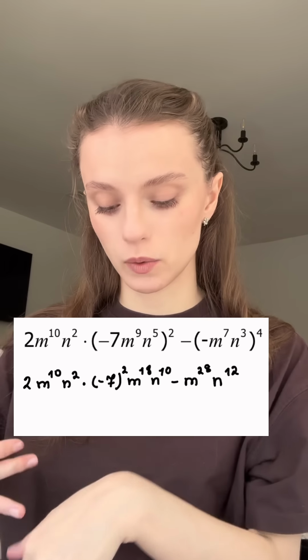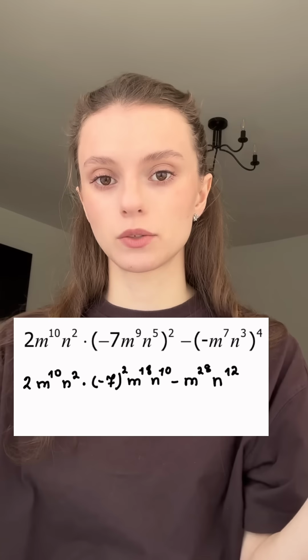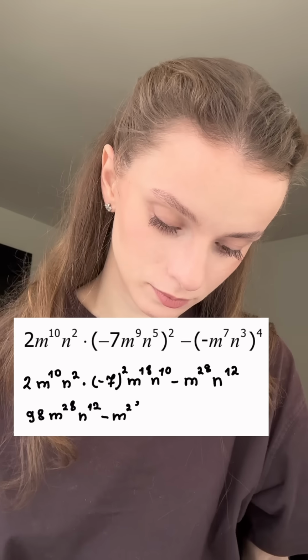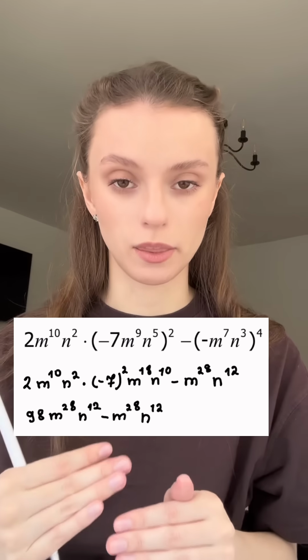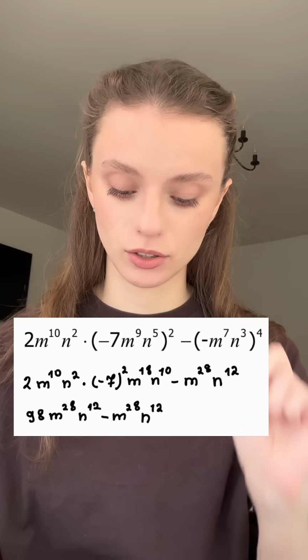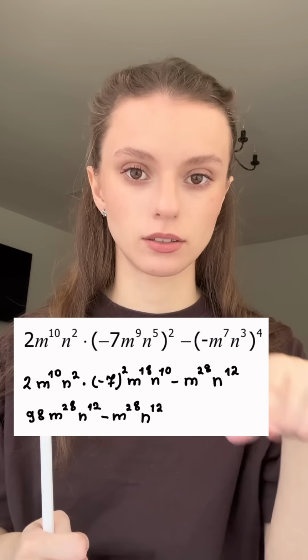Okay, now I'm going to simplify when I multiply. What happens when you multiply? The powers get added. So I have 98 m to the 28th power times n to the 12th power minus m to the 28th times n to the 12th.